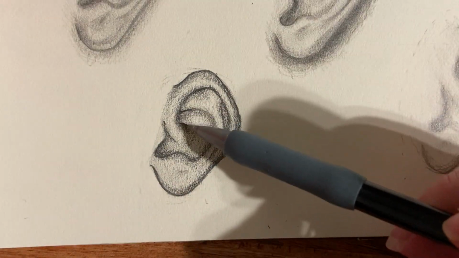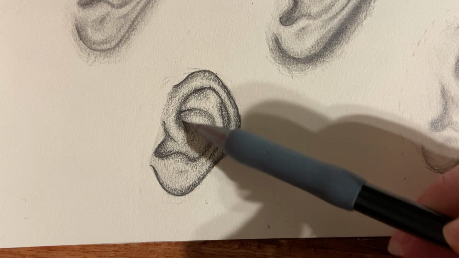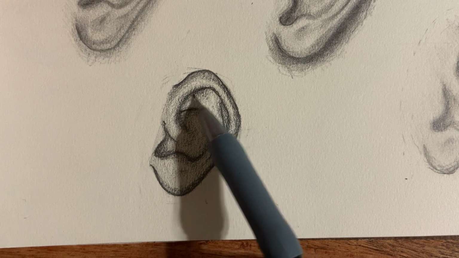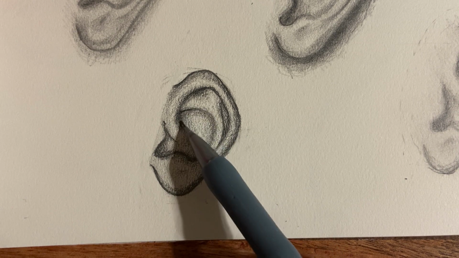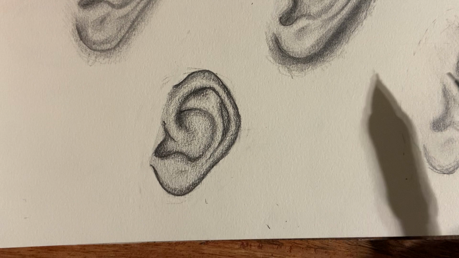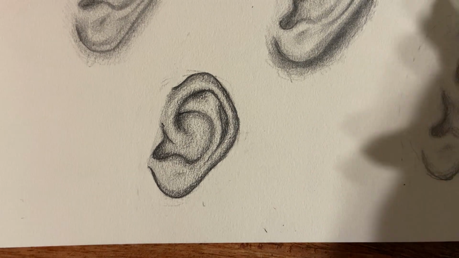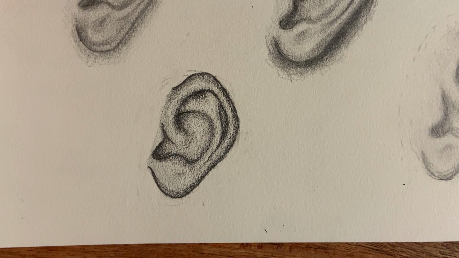Wherever you feel like your piece needs to be darkened or shaded, be sure to do that. For example, the darkest point should be right here in this Y, right under here where this curve is happening, and right in the eardrum, and right in here as well. So we should have some very dark pieces in our ear.